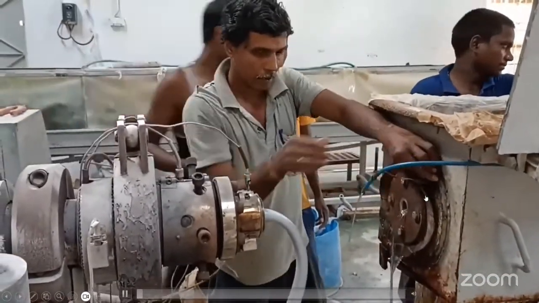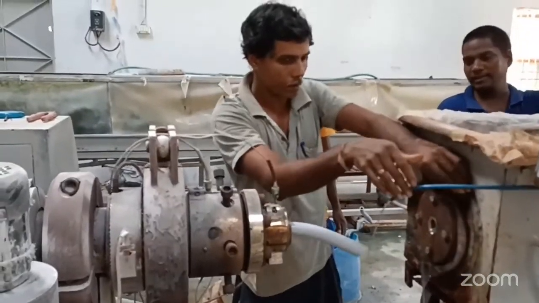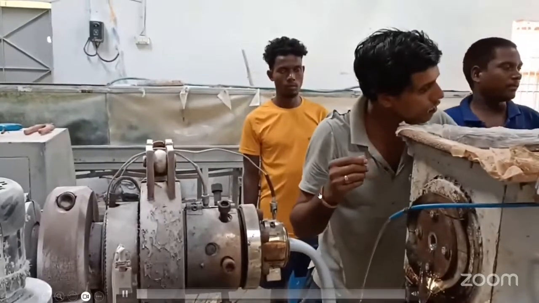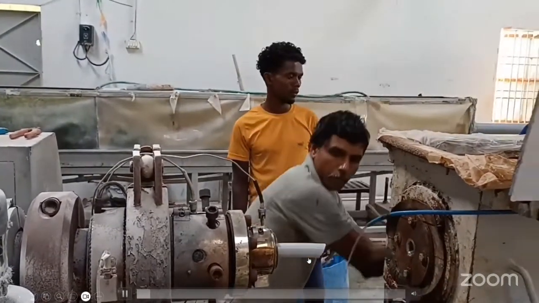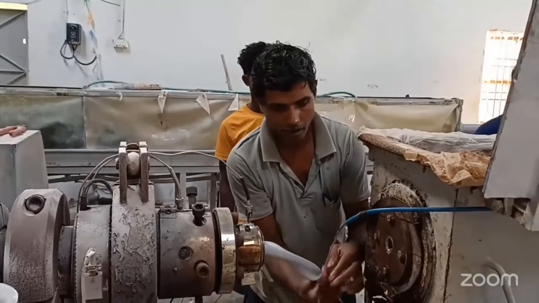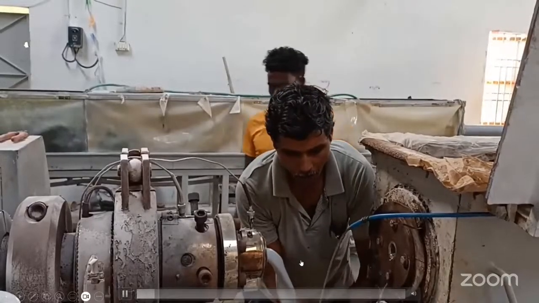See now how he's starting the plant. See how he's starting the plant. See, here is a collapse. See now, he's blocking the air.